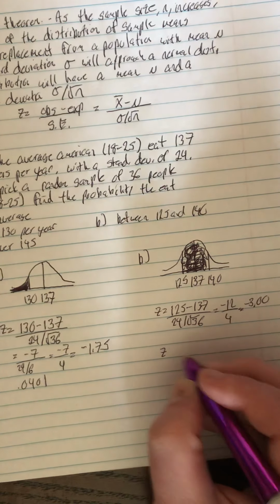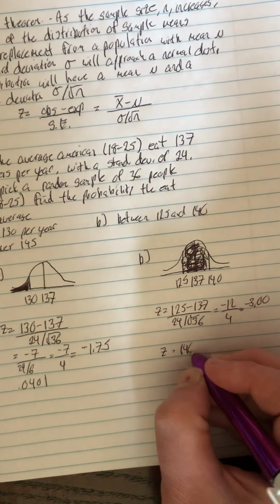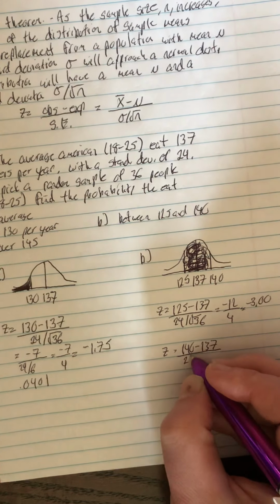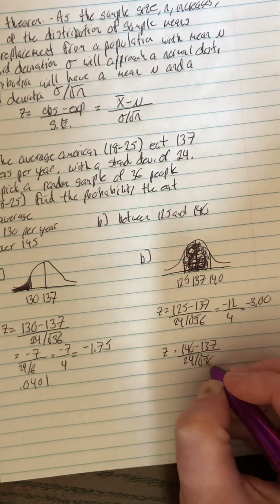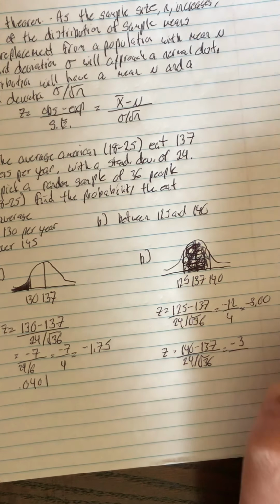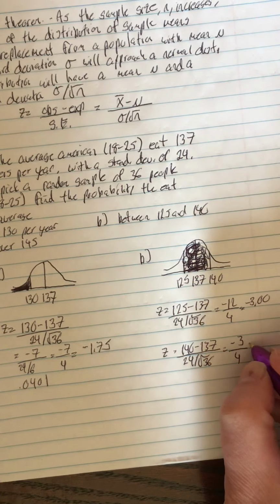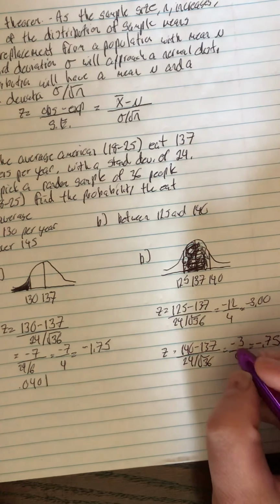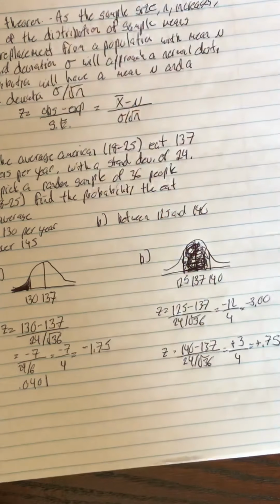Our other z-score is going to be 140 minus 137 over 24 divided by the square root of 36. That gives us 3 over 4, or positive 0.75.